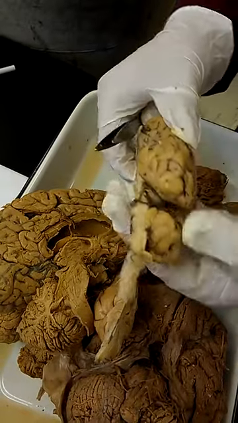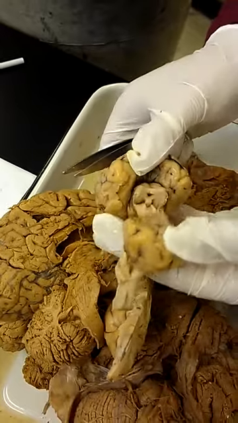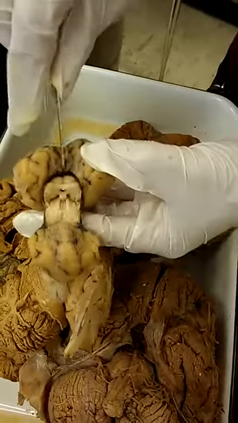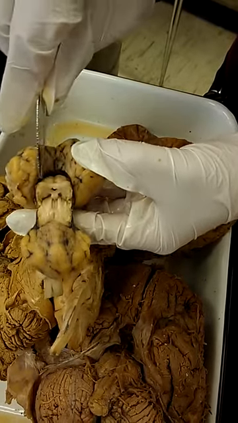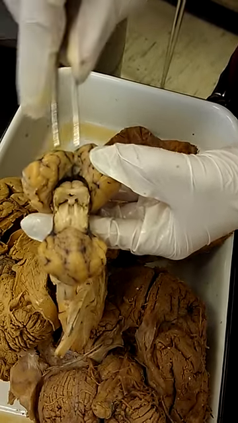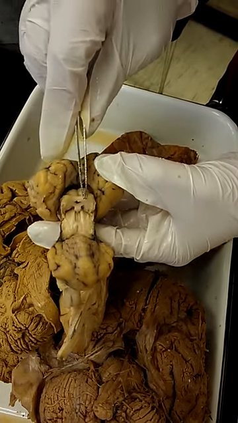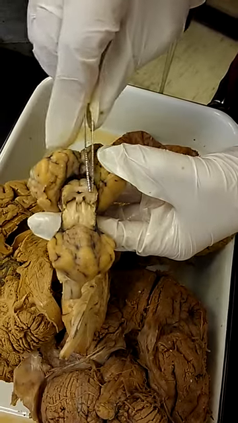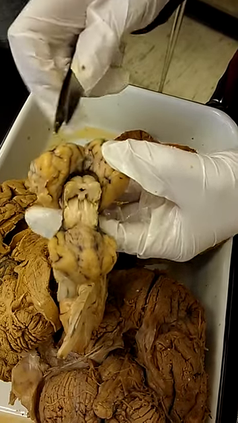And the corpora quadrigemina is right here when you pull down the cerebrum. Here it is: 1, 2, 3, 4. We have the superior colliculi at the top, the ones that look like a butt. And below it, running transverse, are the inferior colliculi.